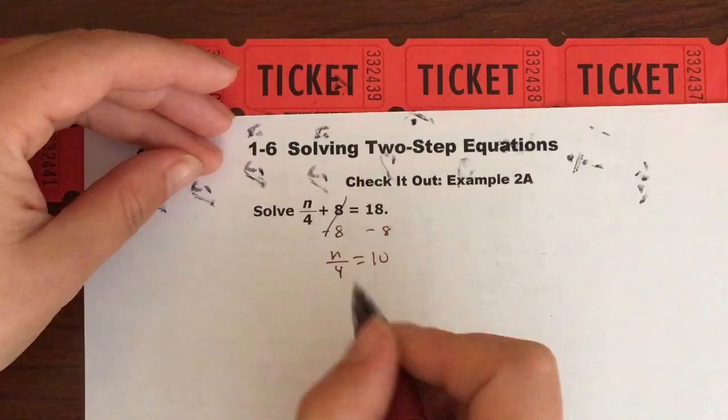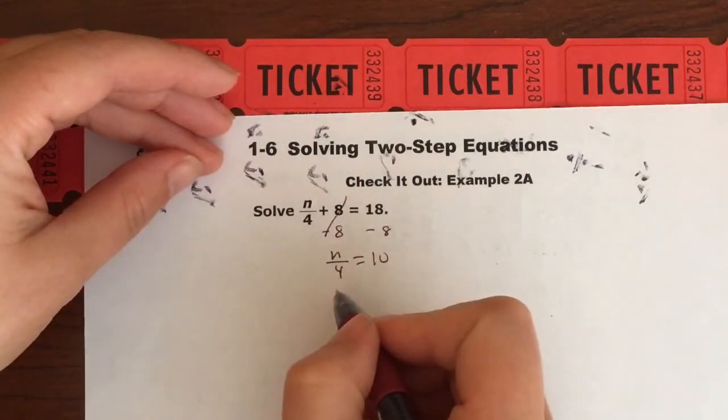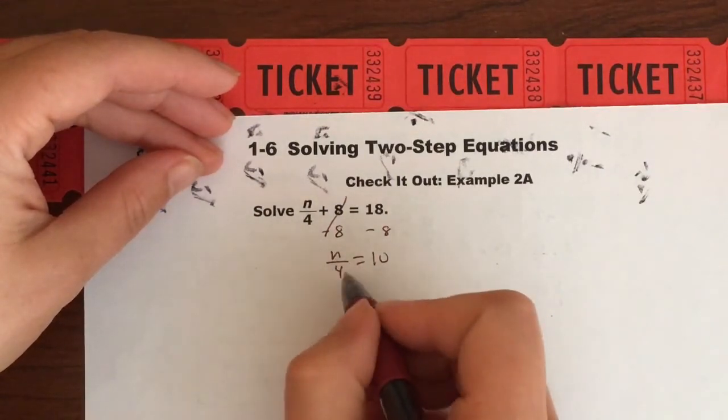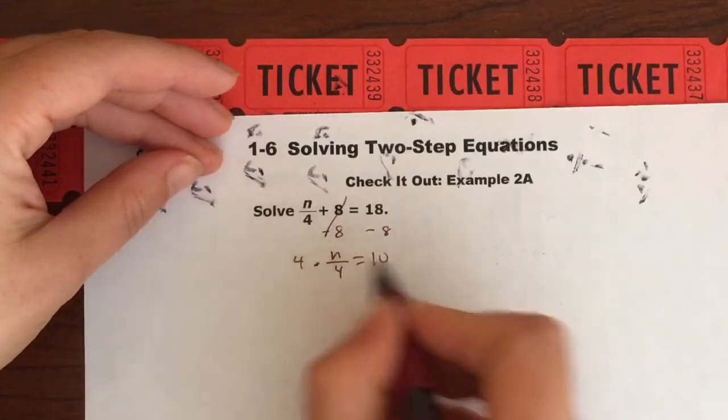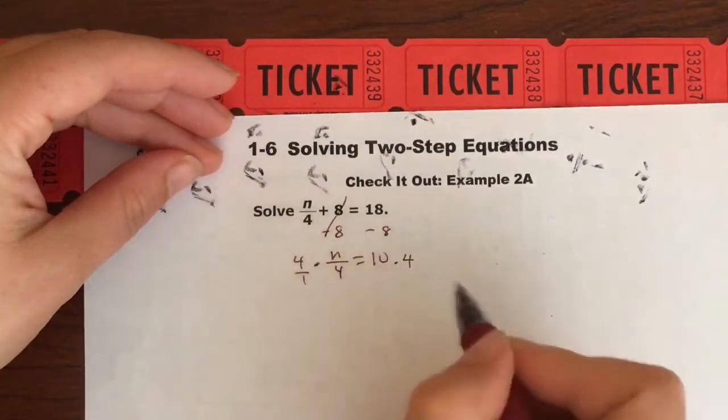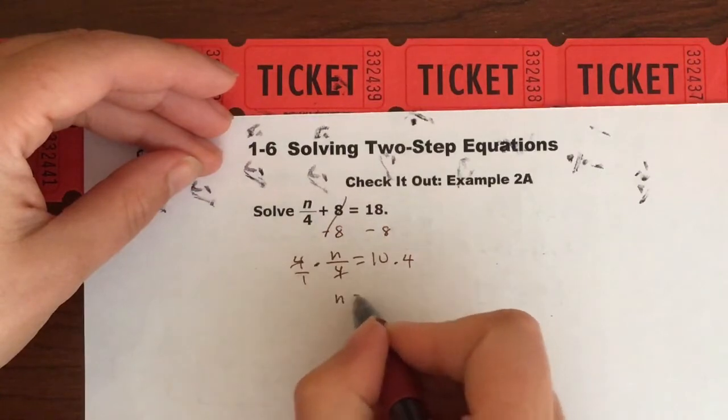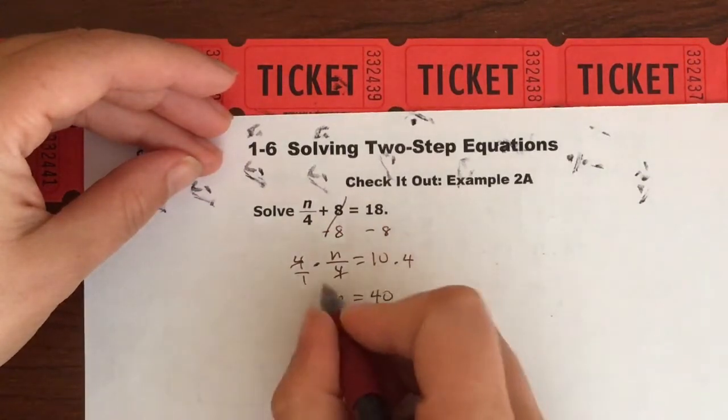Okay, still trying to get n by itself. We're going to do the inverse operation of division, which would be multiplication, to both sides. 4 over 1, the 4's cancel. We're left with n equals 10 times 4, which is 40.